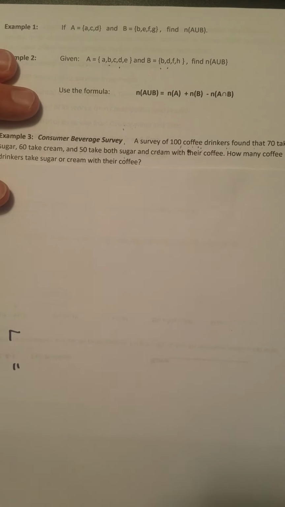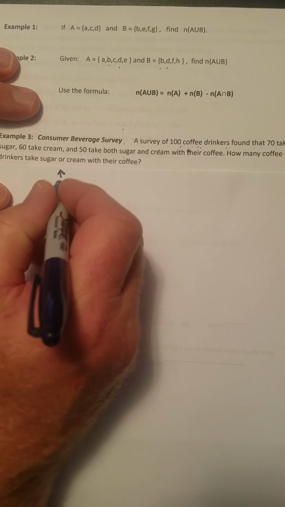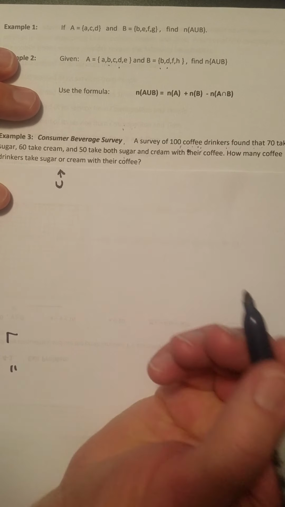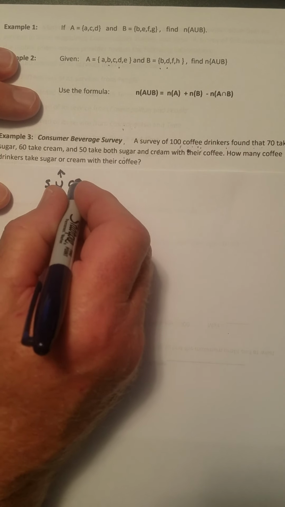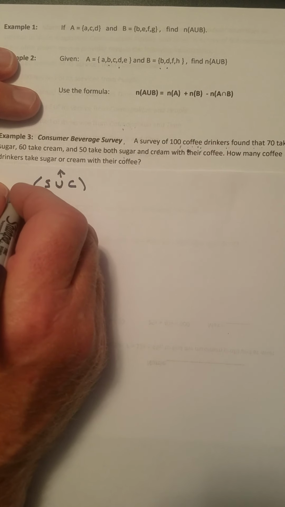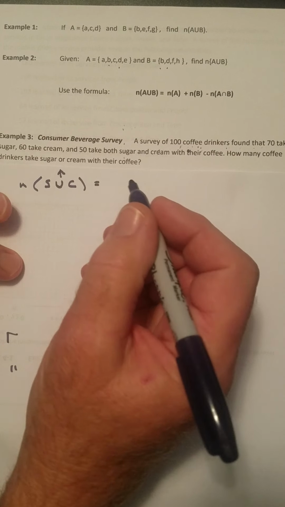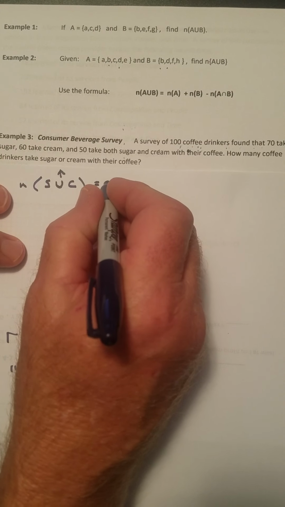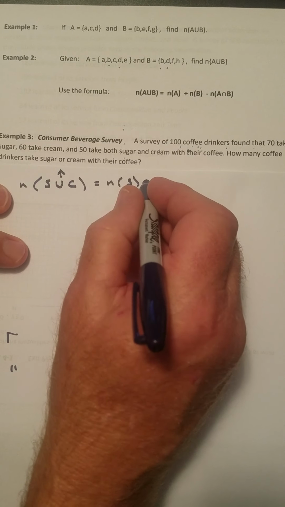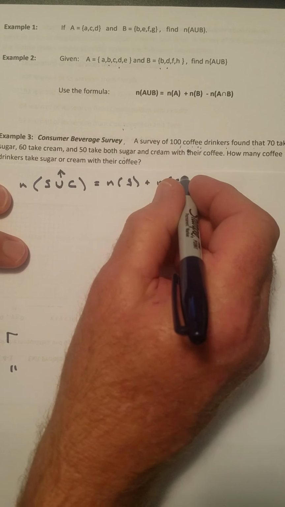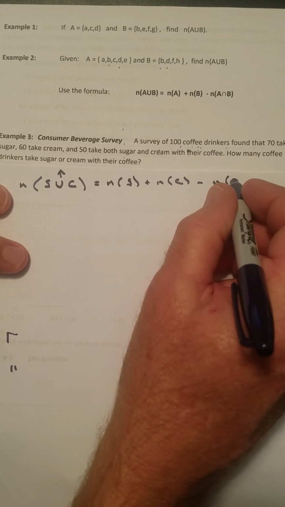Okay, so that or, remember we talked about that, means union. So I'm going to use S and C, the number that use sugar or cream will be equal to it. Now what I'm going to do is apply that formula. The number that take sugar, plus the number that take cream, minus the number that do both.